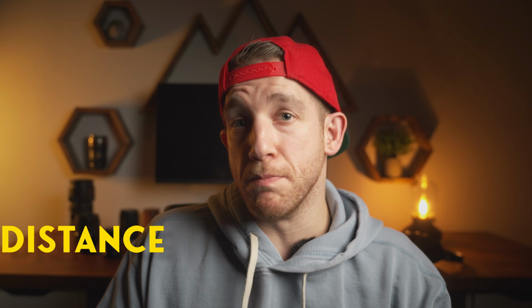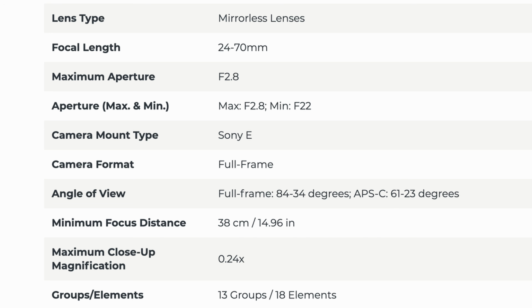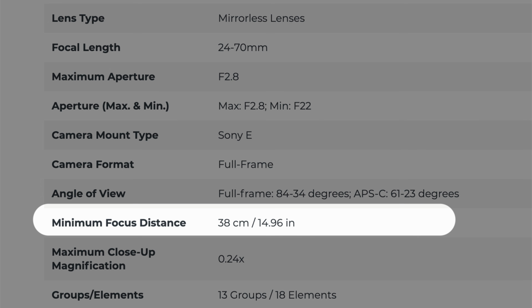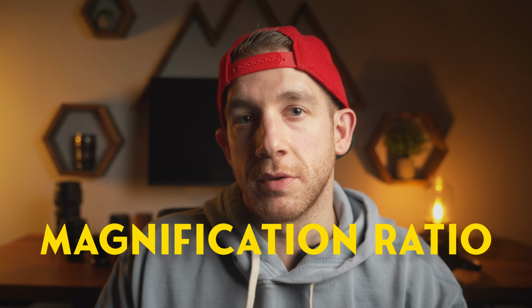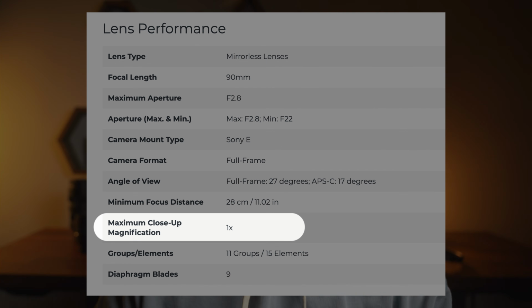You can't do this with a normal lens because of something called a minimum focus distance. This is the minimum distance you can be from an object for the lens to be able to focus on it, both with the autofocus or with just manual. With a normal lens, you just can't get close enough to an object while being in focus to take a macro shot. Another more technical way to describe a macro lens is using something called a magnification ratio. A macro lens is a lens with a magnification ratio of 1:1 or greater.